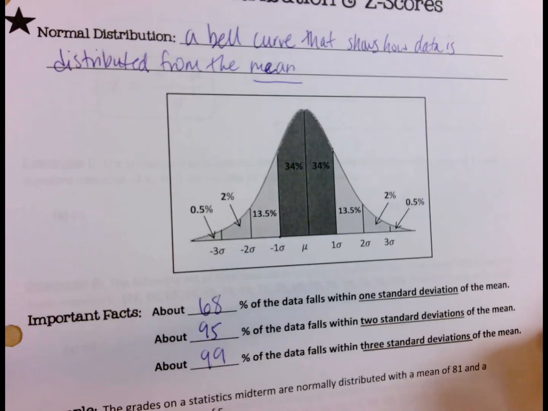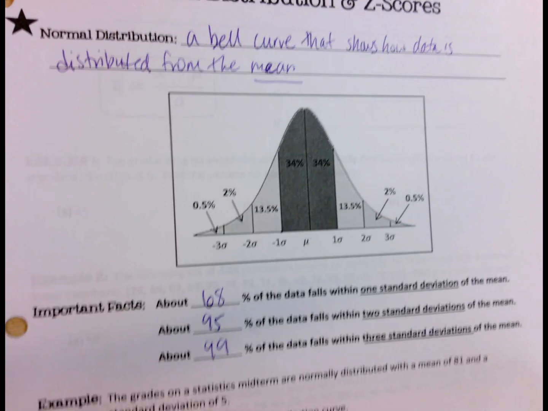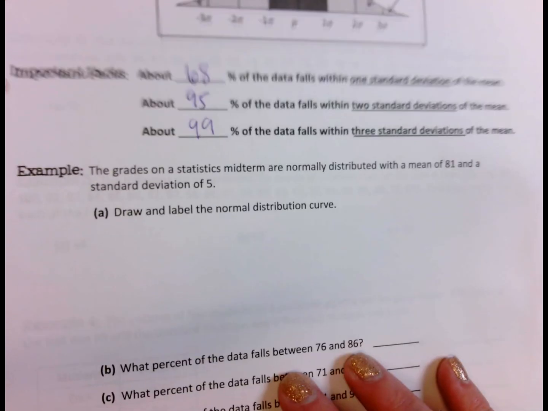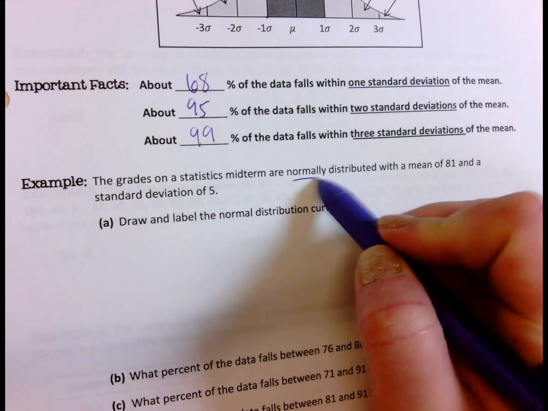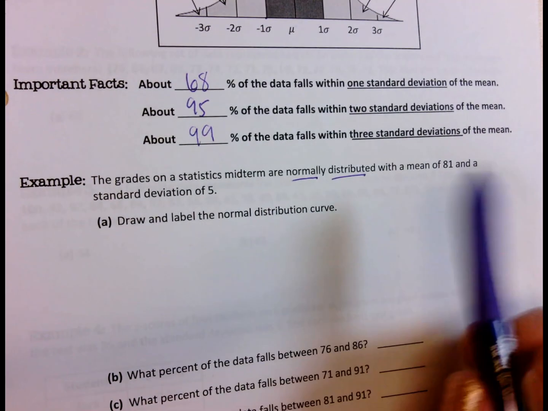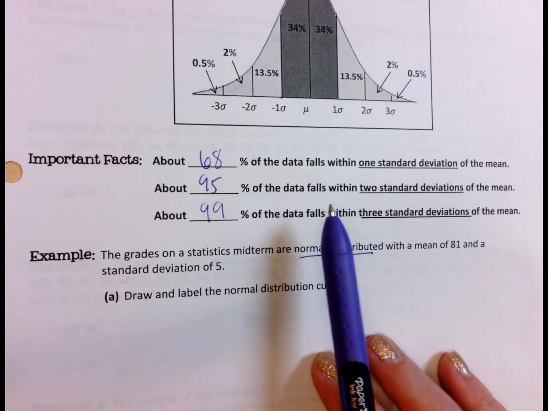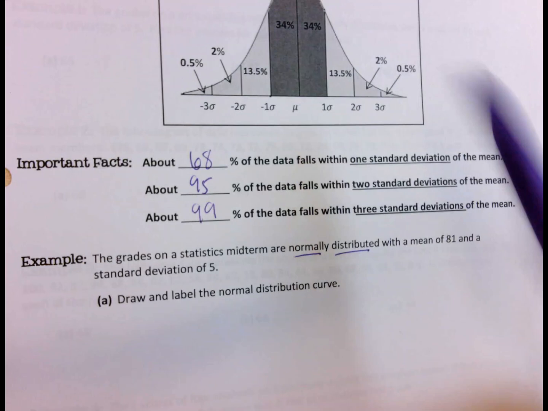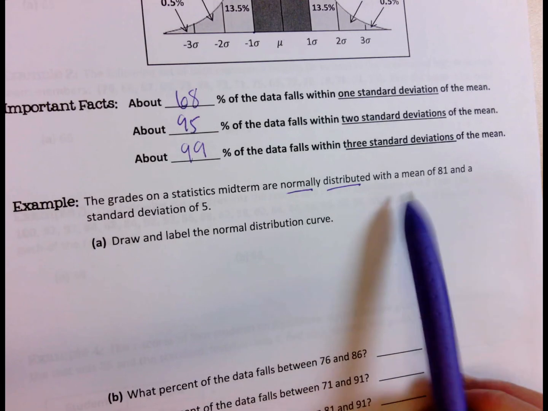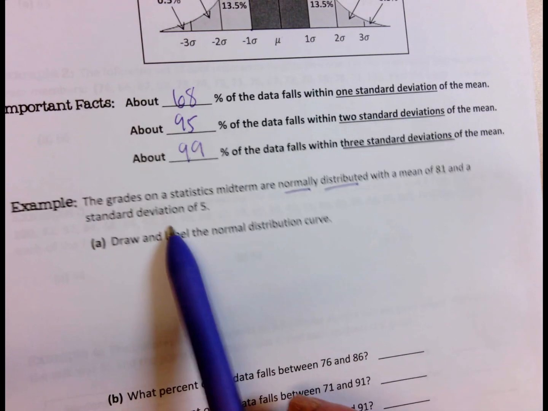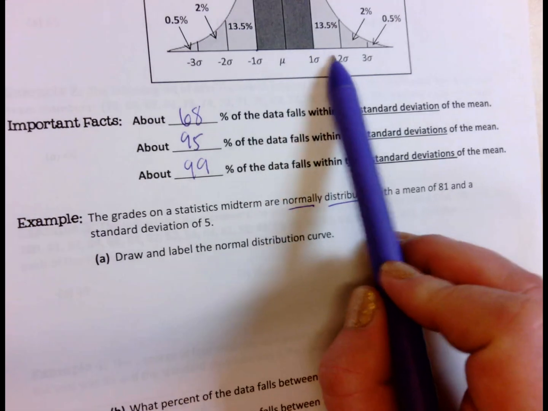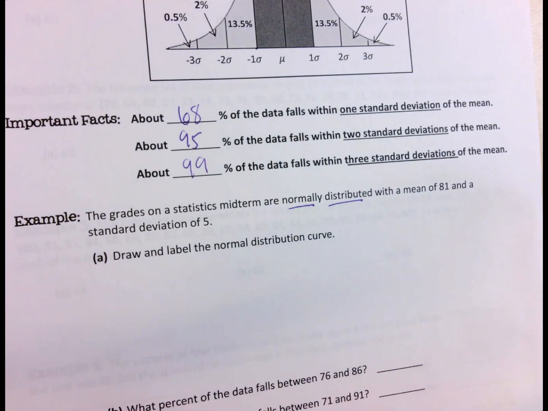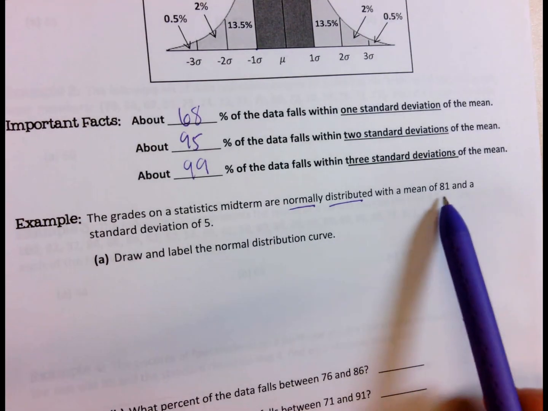Okay, and so here is what we have. Here's an example. The grades on a statistics midterm are normally distributed. Normal distribution is what we're talking about. So that means our data is going to be distributed just like this example up here, with an average of 81 and a standard deviation of 5, meaning between each of these little blocks, you're dealing with 5 points of variation, because we're dealing with points here.